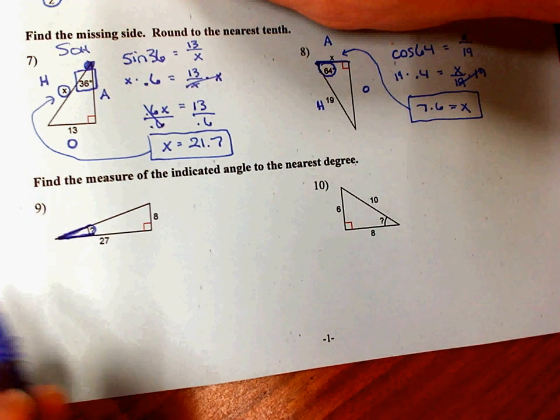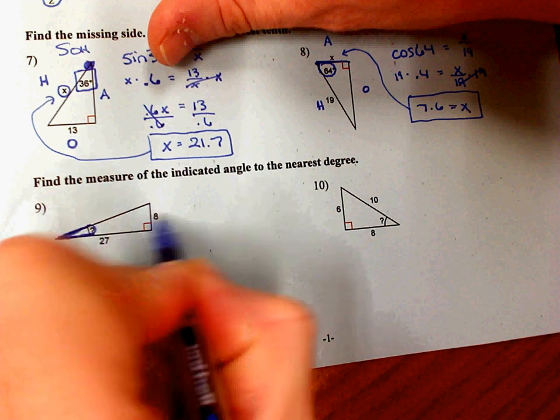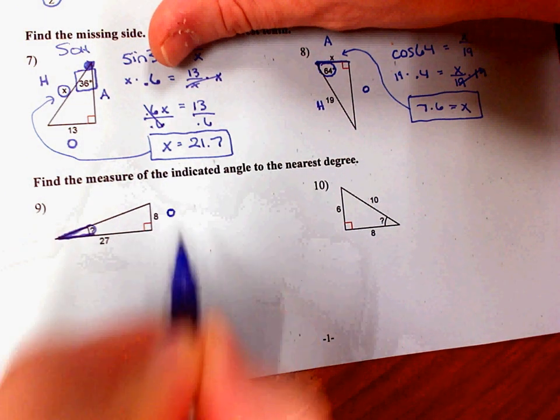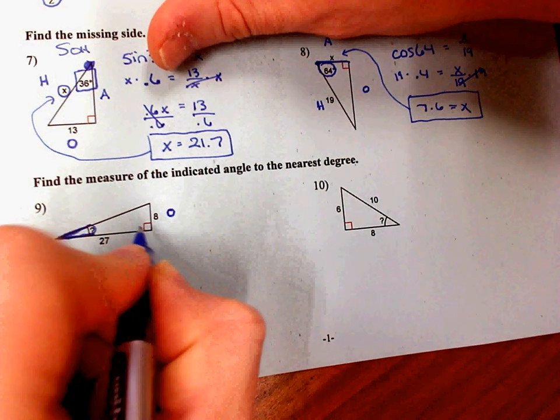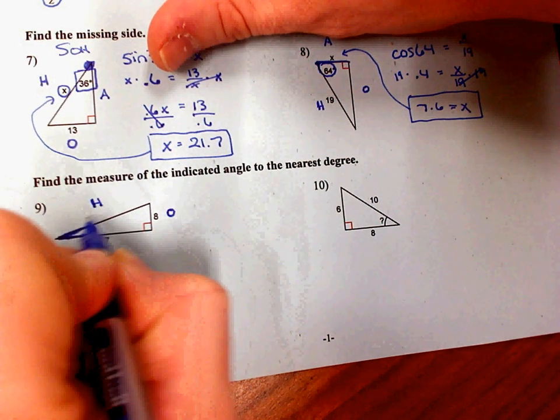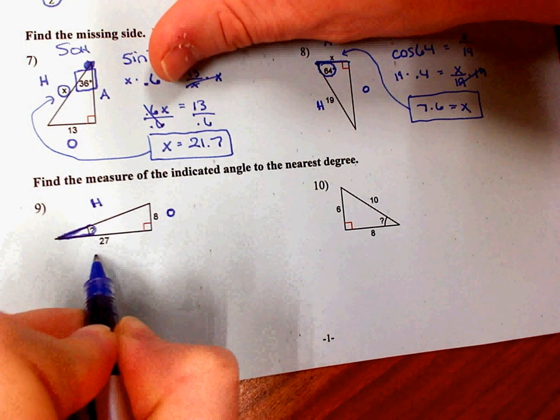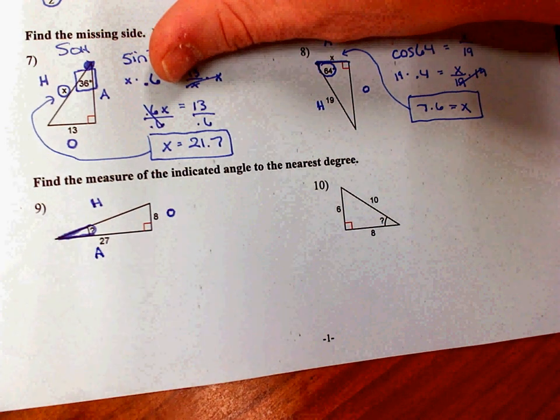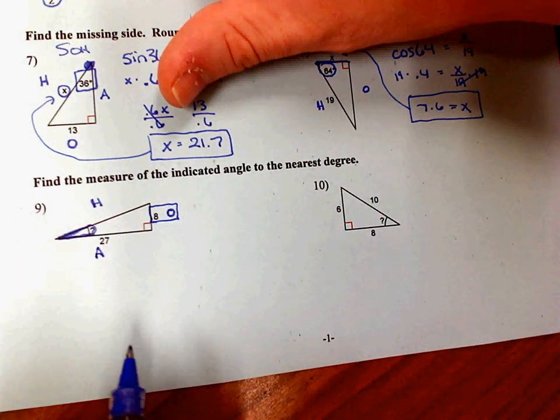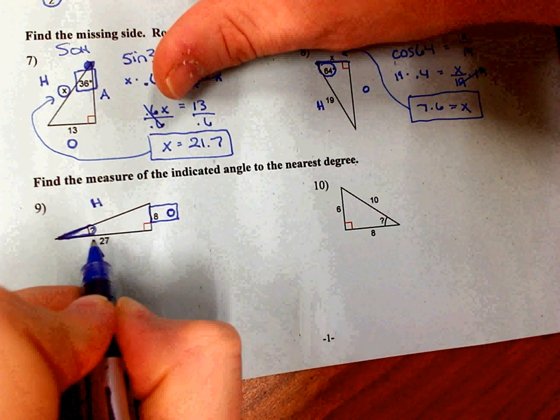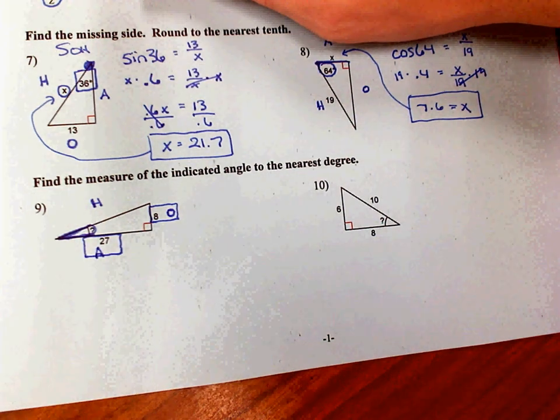Now, I don't know what the angle is, of course, because that's what I'm looking for, but I do know that across from it, the opposite side of it is 8. I also know that my 90-degree angle is right here, so this side over here is the hypotenuse. There's nothing written, but that does help me identify that this last side over here next to it is the adjacent. So you are given the opposite side, which is 8 units long. You're given the adjacent side length, which is 27 units long, and you're asked to find that angle.